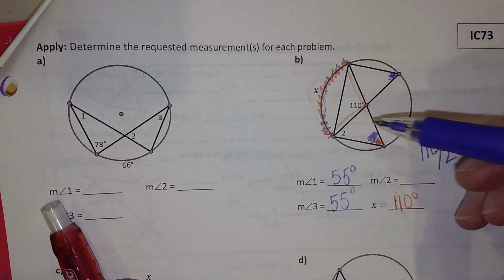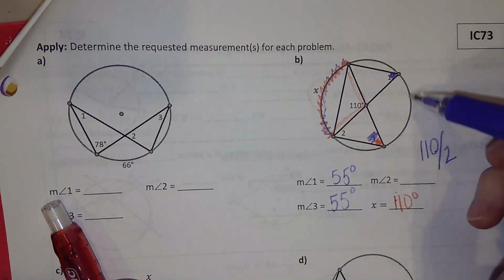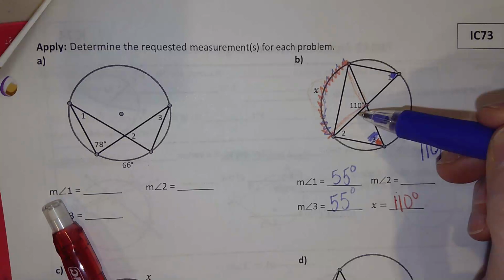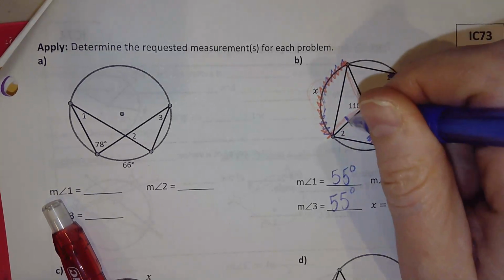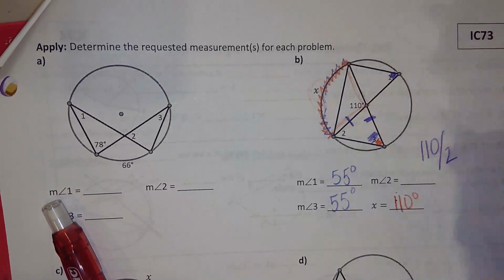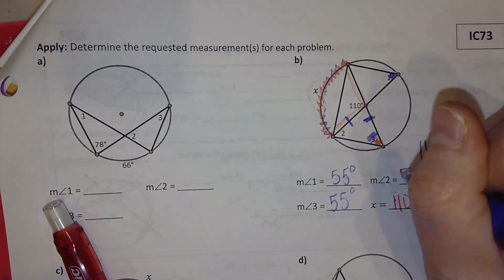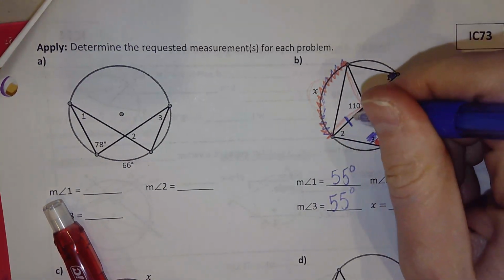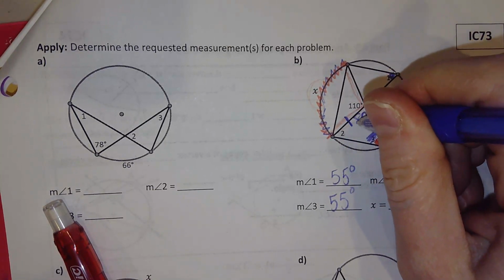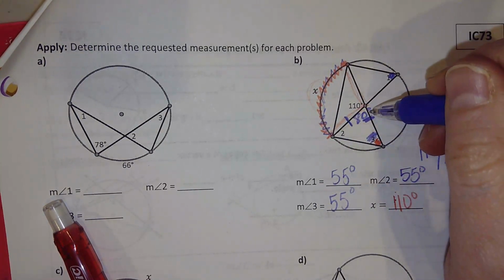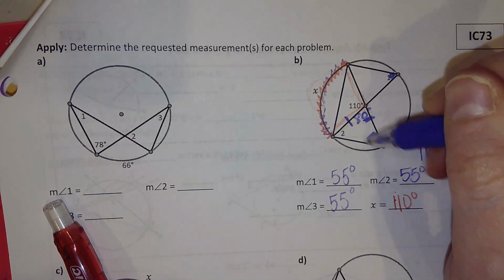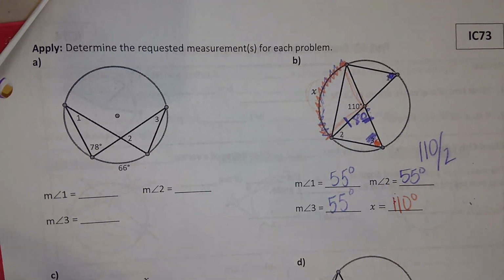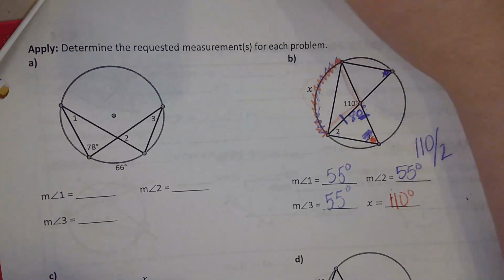Now, to find angle 2, we intercept this arc over here, and if you want, this is also an isosceles triangle, because this is congruent to this, which means angle 2 is also 55 degrees, because of the base angles theorem. Or this is 80, because of linear pair theorem, and 180 minus 80 minus 55 gives you 55 degrees. Once again, triangle sum theorem is your best friend, as long as you remember what you're doing, and radii.